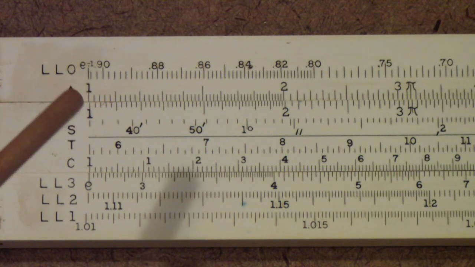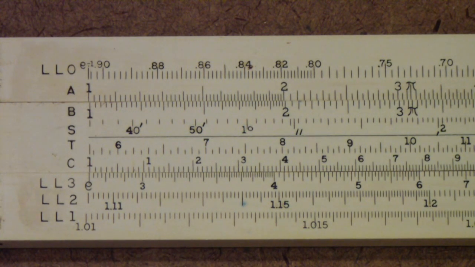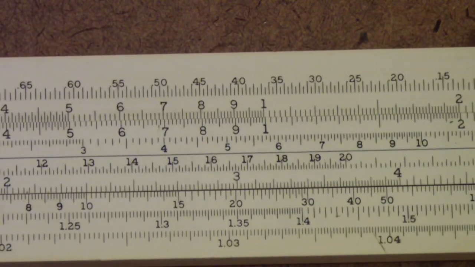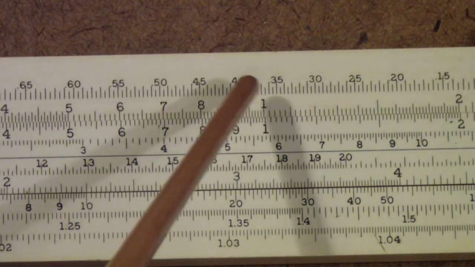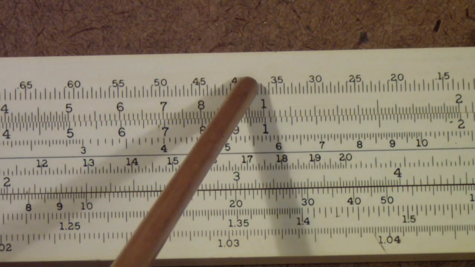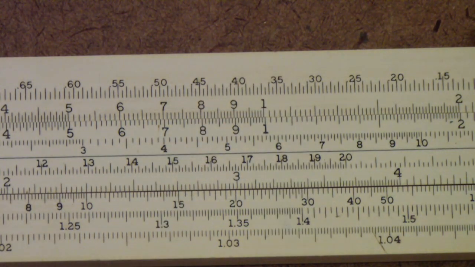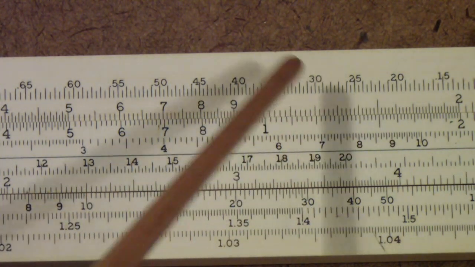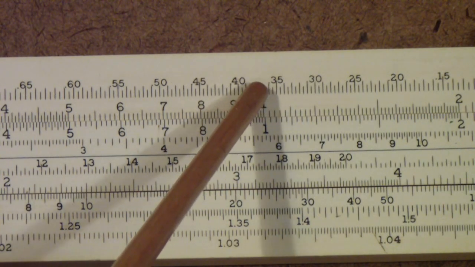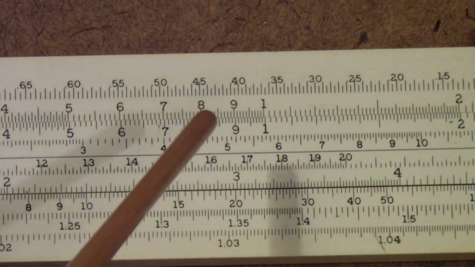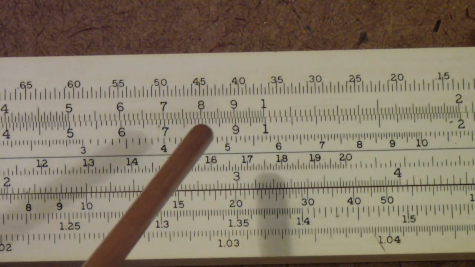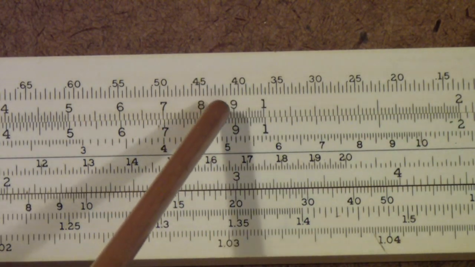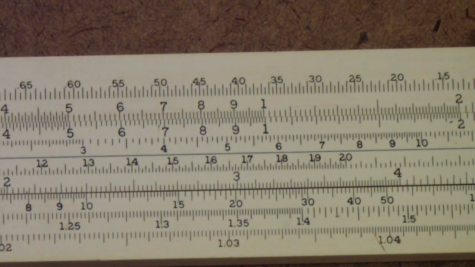And because of that, the middle of this scale is actually the end of the scales on some of the other rules. In other words, the values from the middle to the right would make up one entire log-log scale, and the values from the middle to the left would make up the other.